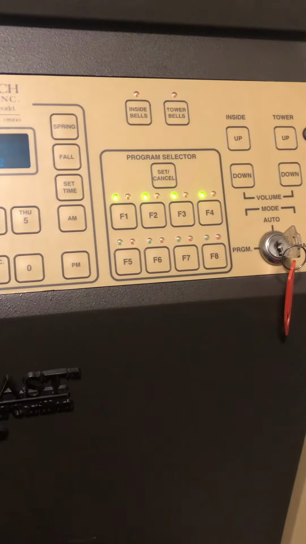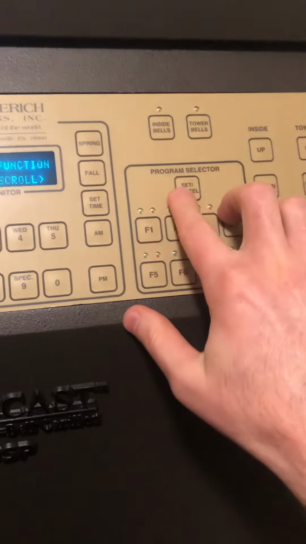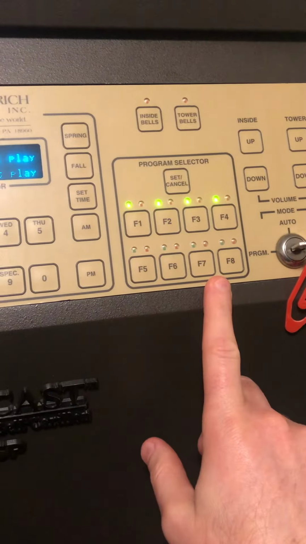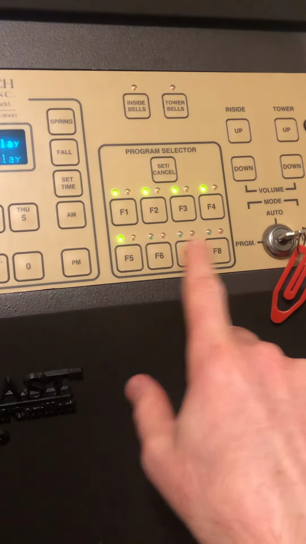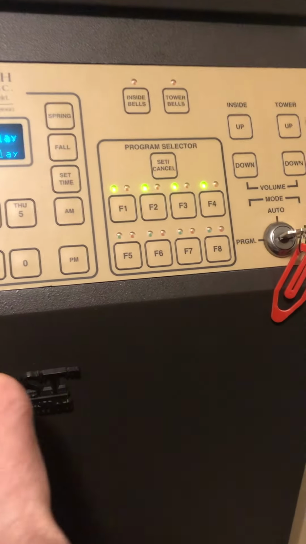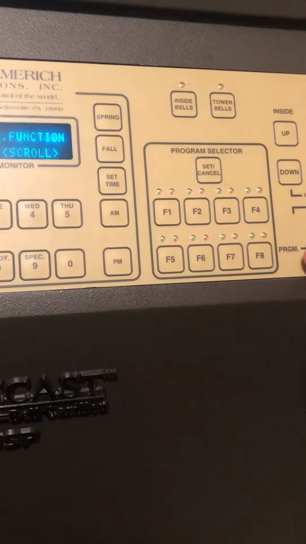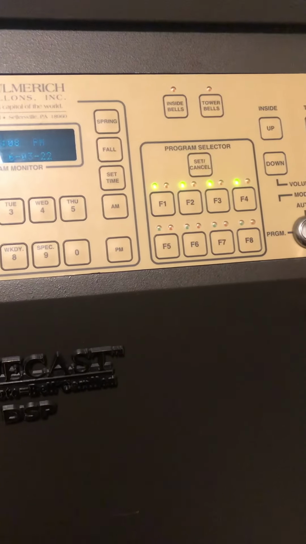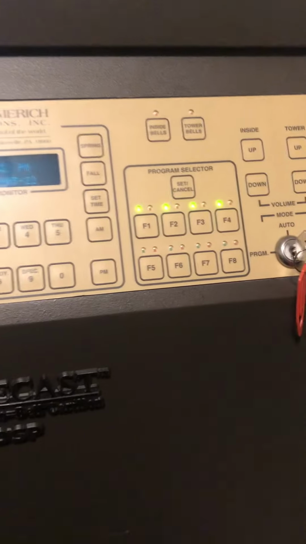So there's our little demonstration on how to use the program selector feature. Again, turn the key to program, hit set cancel, and then your lights will illuminate. You can turn the various functions on or off if they're available. For instance, the Angelus doesn't exist on this one, so we can't toggle that. And then hit enter to save the selections. If you don't hit enter, you turn the key, it will just cancel what you've done, so you won't get any changes. So there we are. There's our demonstration. Hope this is helpful.